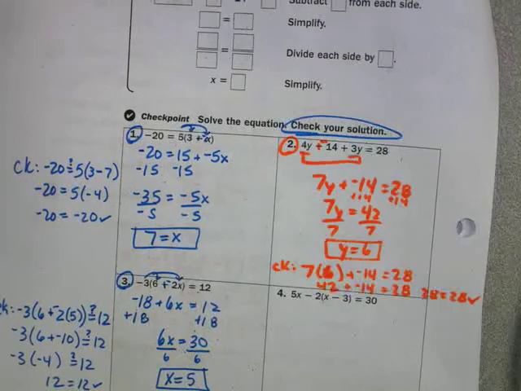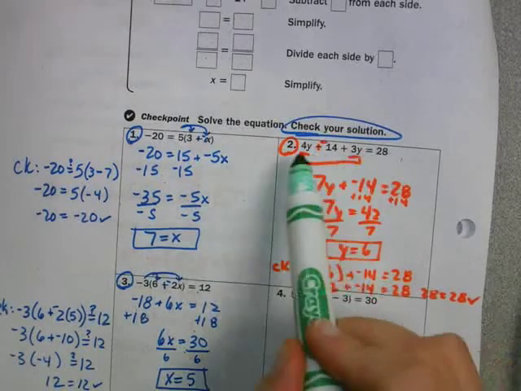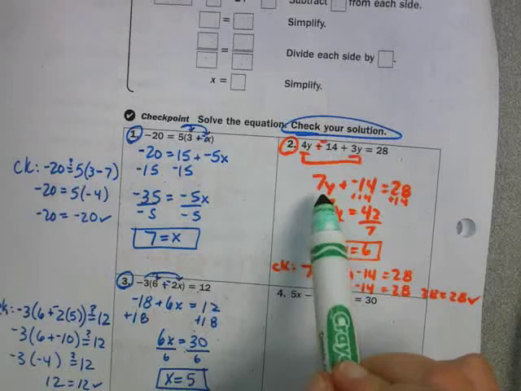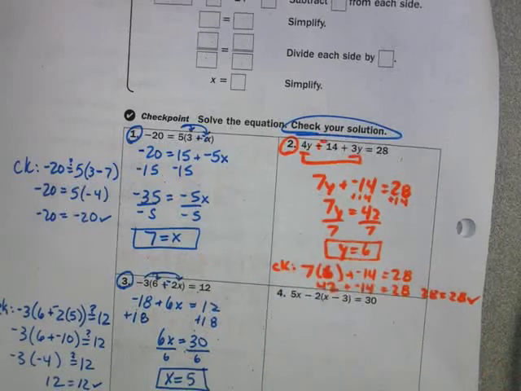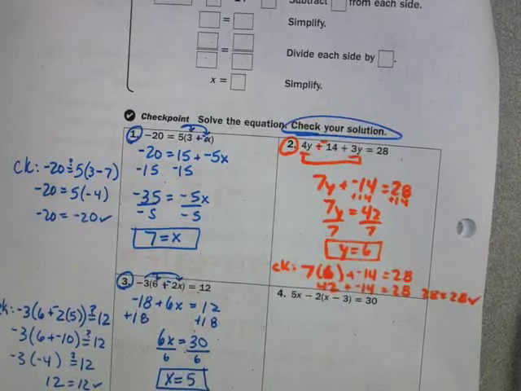All right, so let's see, how'd you do? Did you get y equals 6? See, these two guys were on the same side, right? So we combine them and make them 7y. We have our normal two-step equation from there. Plugged in the 6 to check it. It worked out perfectly. All right, the last example, we're going to shoot back up to example 3.